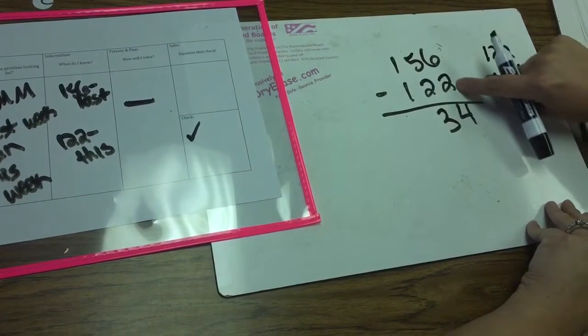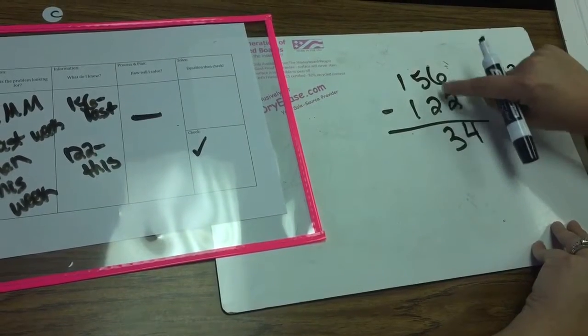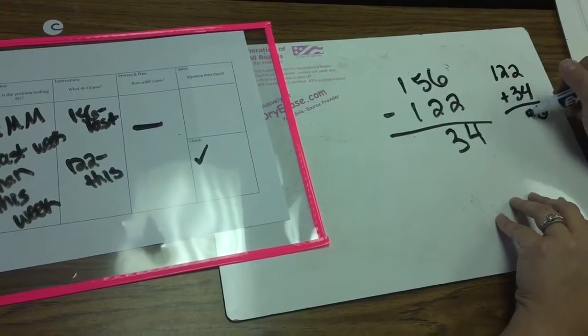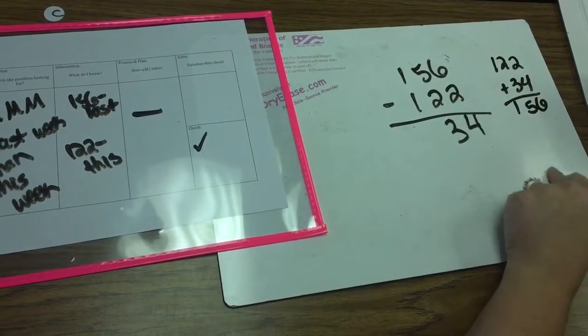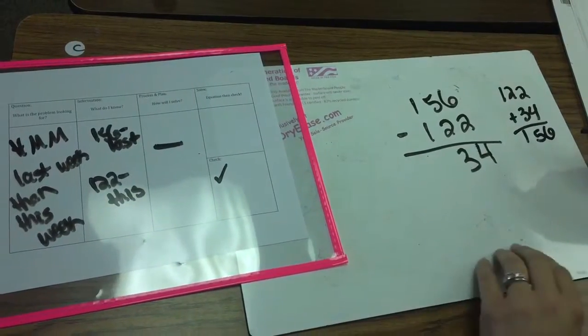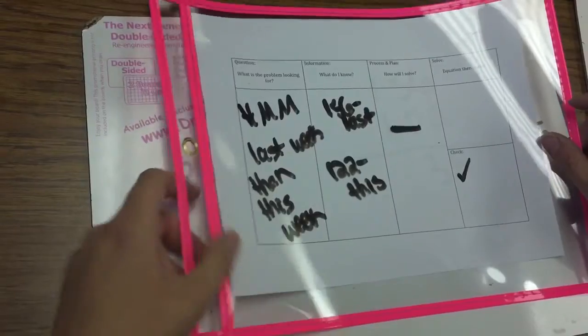What's 4 plus 2? Yep, that's 6. What's 3 plus 2? That's 5. So, or you can have them write it out like this and go back and double check their answer. This is really important to make sure they're not making mistakes, especially with subtraction. But this is just an example of how we use this problem solving plan.